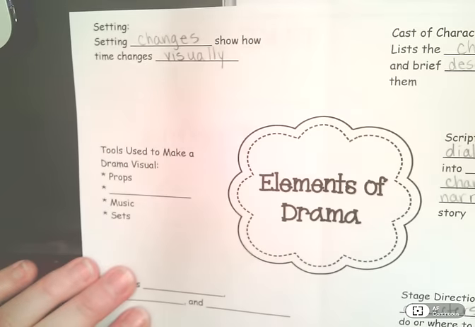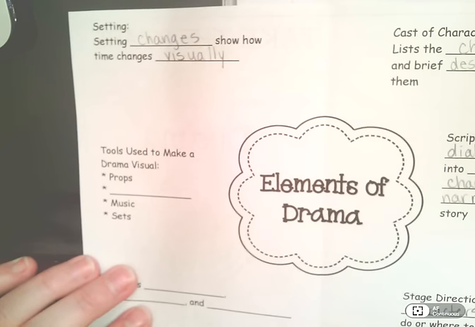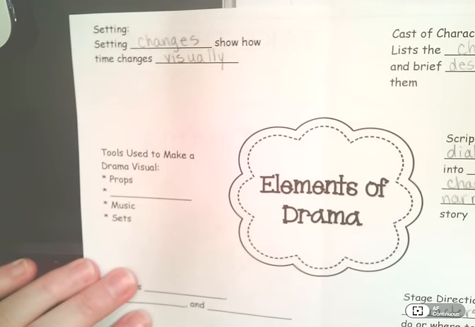All right, so then we can look at our tools used to make a drama visual because, well, we could read a drama, but the fun part is actually being able to see it, which is that visual piece. You have to think of visual as tied to the word vision, and so that means that you can see it.